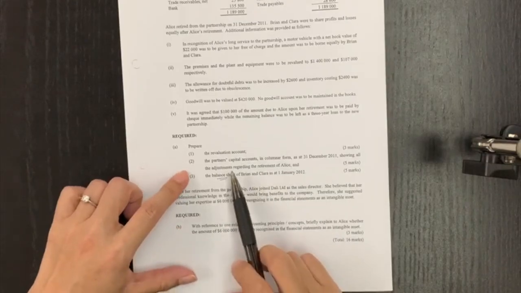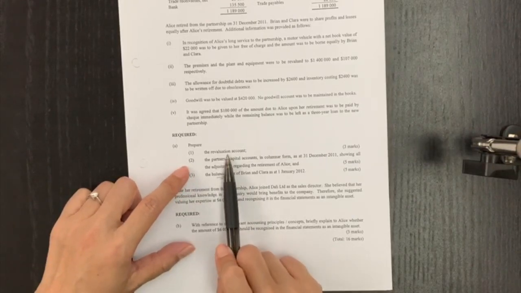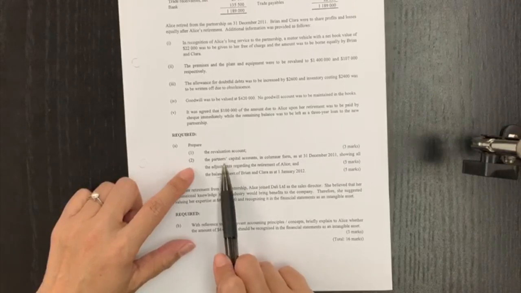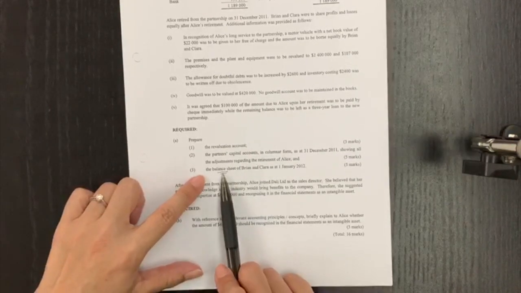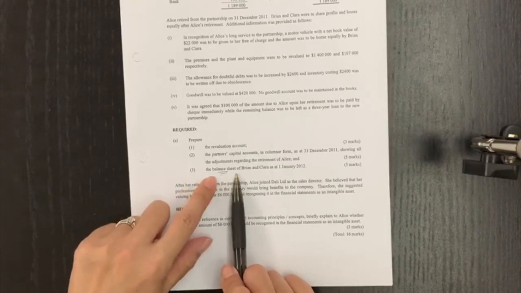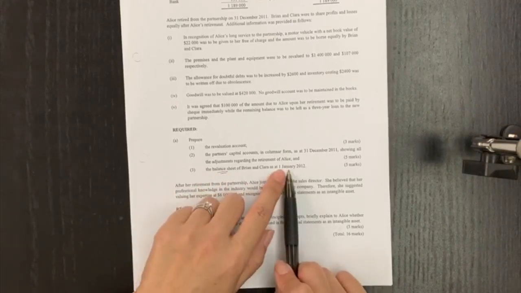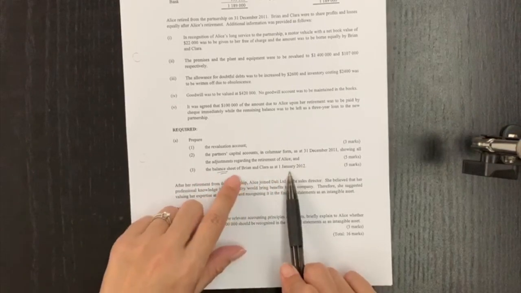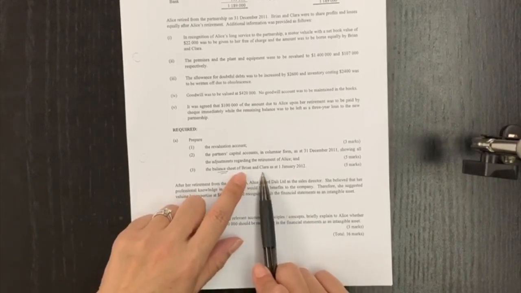Let's look at the things we have to do in this question. First, we need to draw up revaluation accounts, then partners' capital accounts, and after that the balance sheets. Don't worry about the name; you just change it to the updated name in Hong Kong, Statement of Financial Position. Look at the date: it is right after the retirement of Alice, so we have 2 partners left.